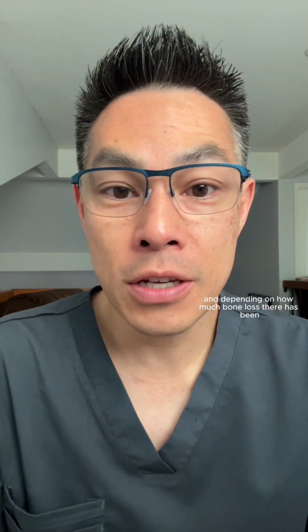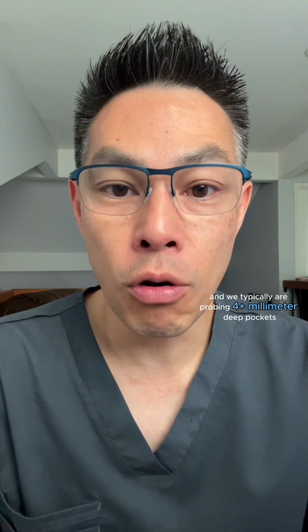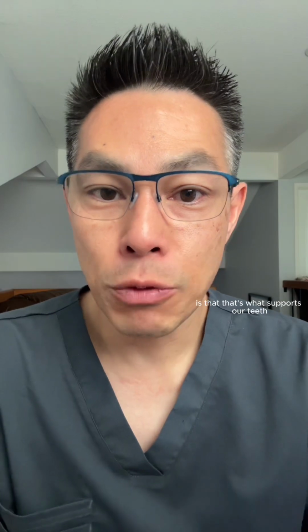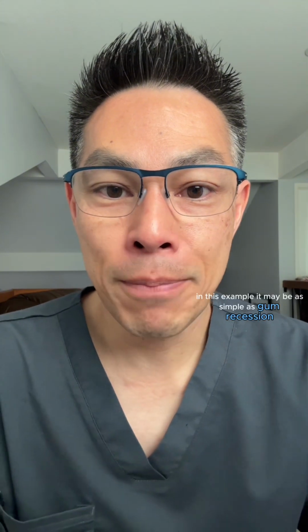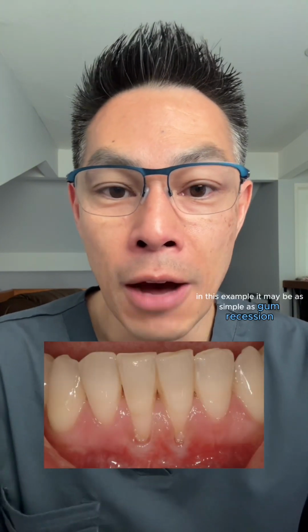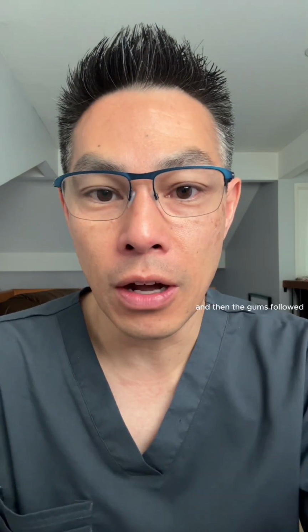Now on to periodontitis. Basically, periodontitis, again, is bone loss. Depending on how much bone loss there has been, it may not be reversible. And we typically are probing 4+ millimeter deep pockets. The reason this is of concern is that the bone supports our teeth, and the ultimate outcome of periodontitis is tooth loss. In this example, it may be as simple as gum recession. Typically, the gums have receded, but the bone under the gums receded first and the gums followed.